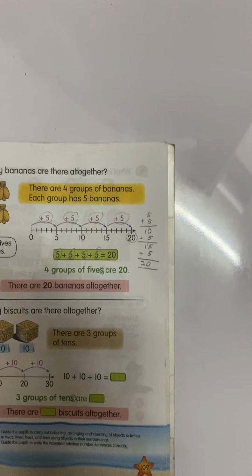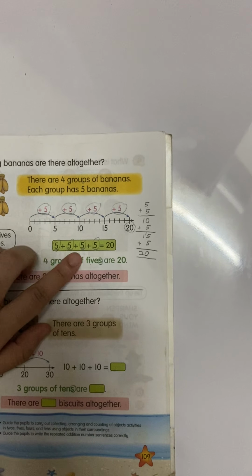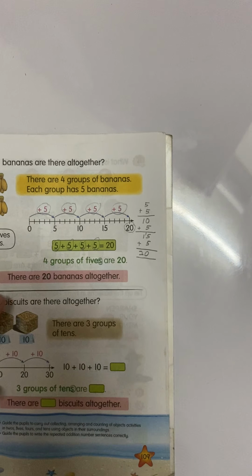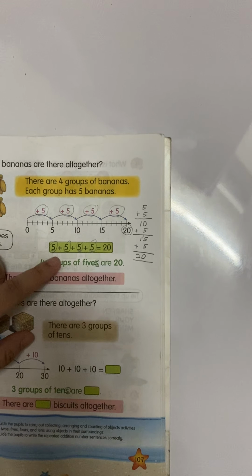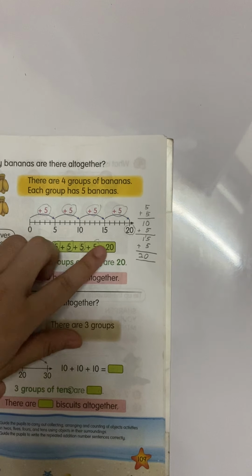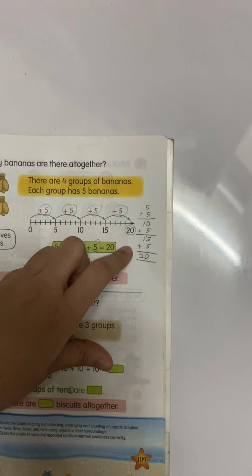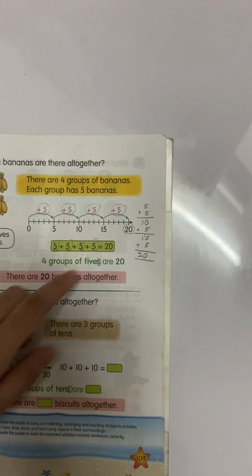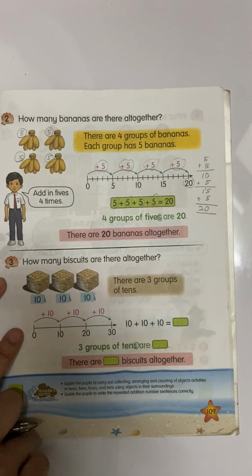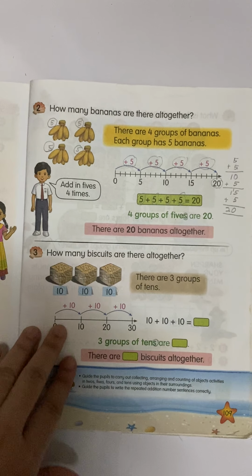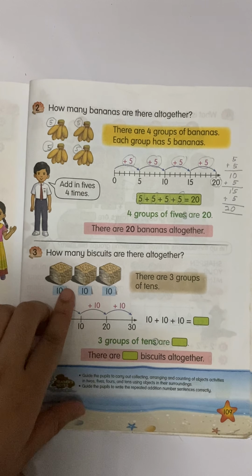For big numbers like this, or if you need to add many times repeatedly, you just use bentuk lazim to find the answer. This is the easiest way compared to the scale. For the third example, it's just the same as this one.